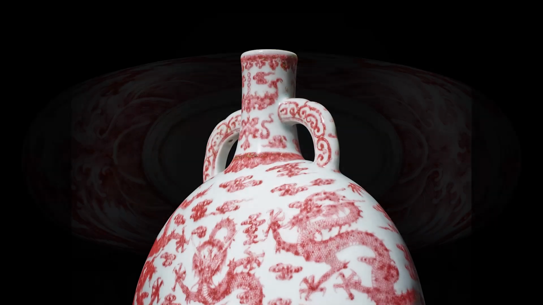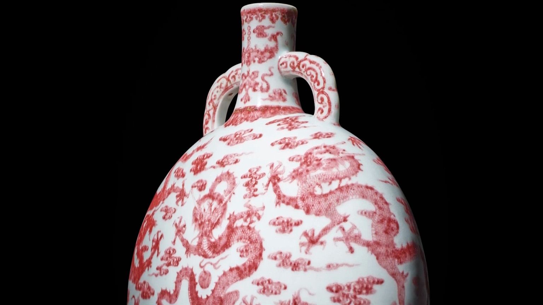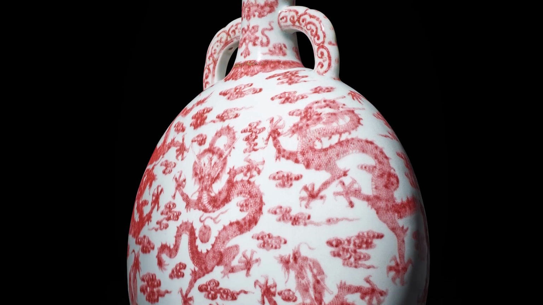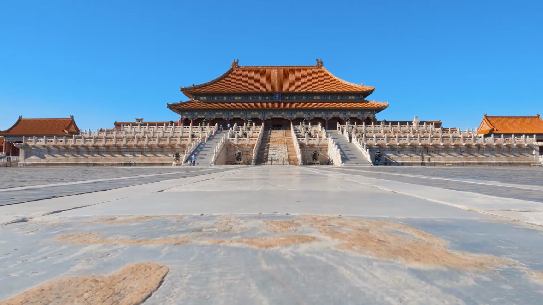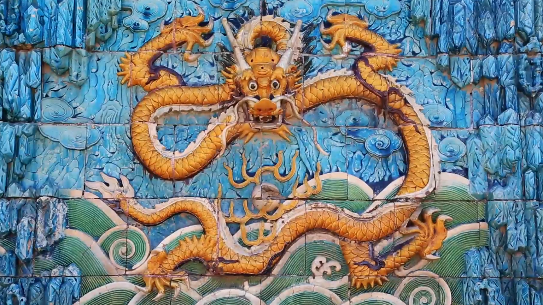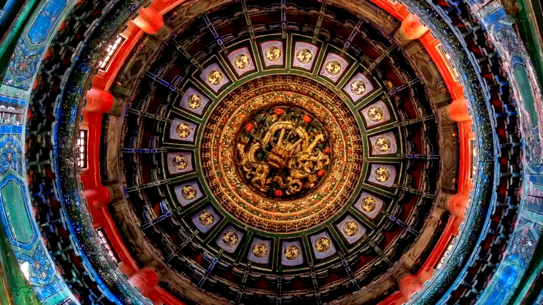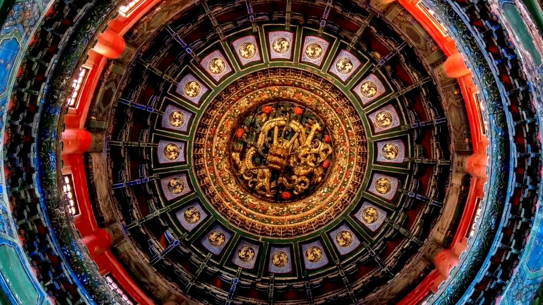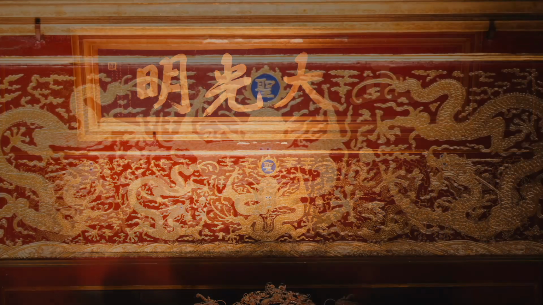The shape of this moon flask and the 9-dragon motif are both from the early Ming dynasty. These references are assertions of power and legitimacy, reflecting the opulent taste of the Qianlong emperor, his command of history, and righteousness of imperial rulers.